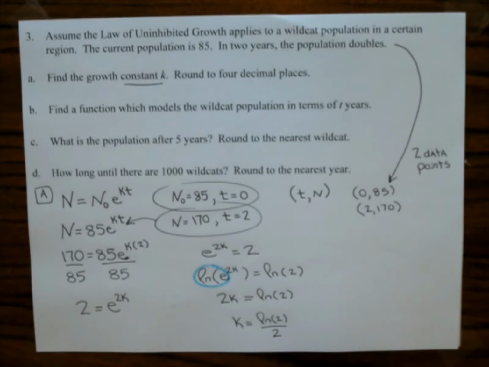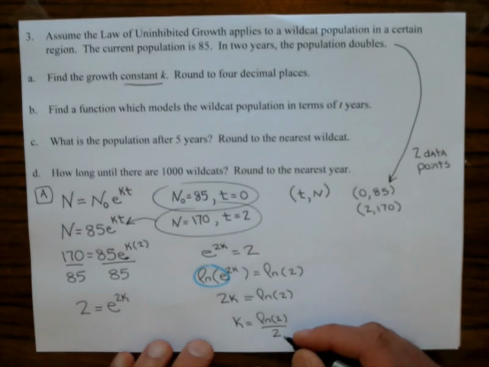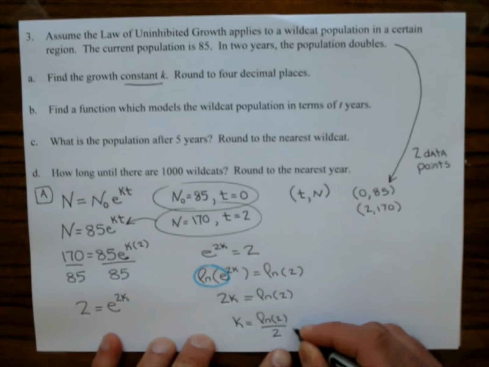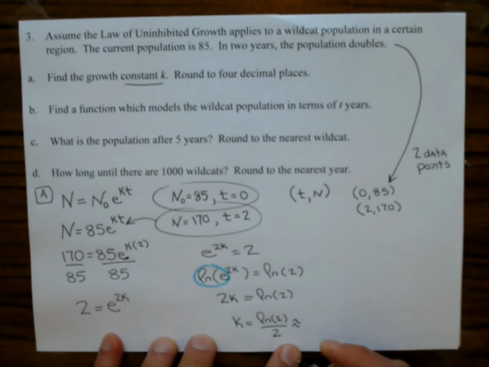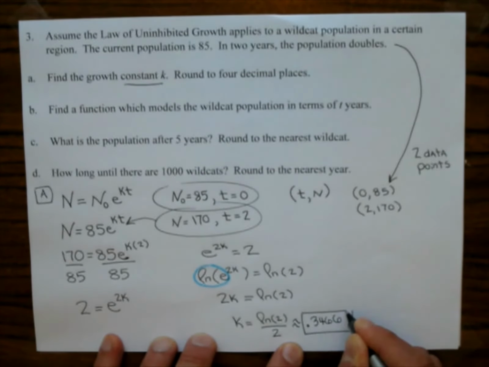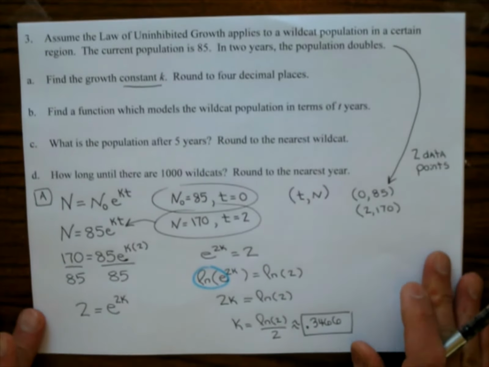So that is the growth constant. We put that in our calculator and round to 4 decimal places. When I did that, I ended up getting 0.3466. That's the growth constant, and that answers part A.